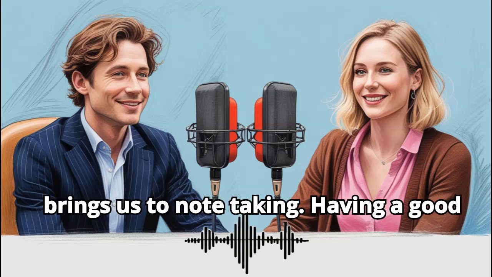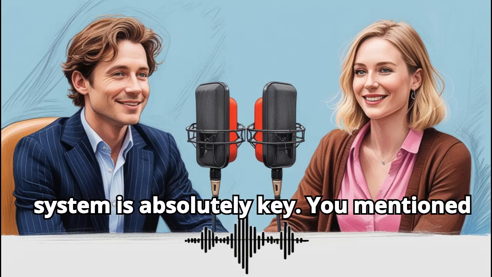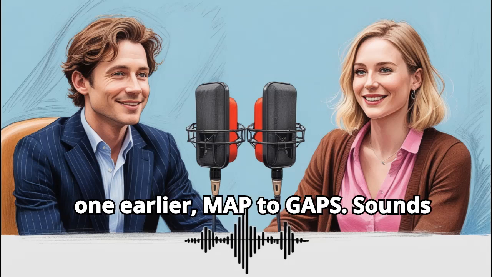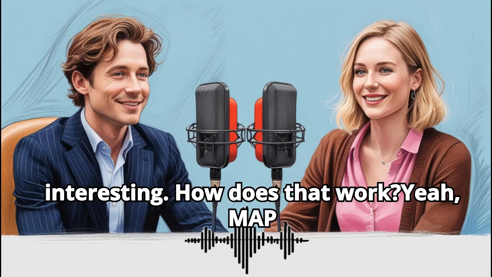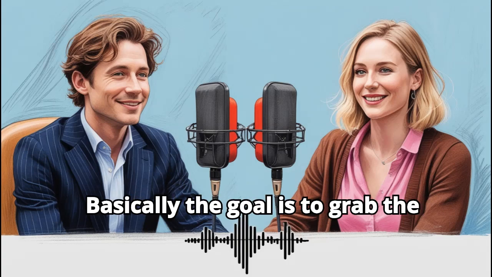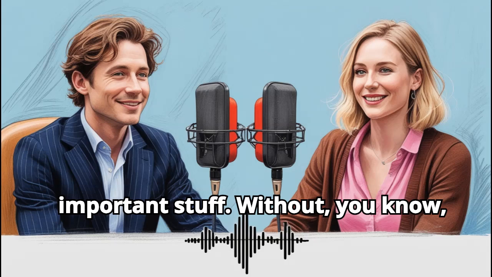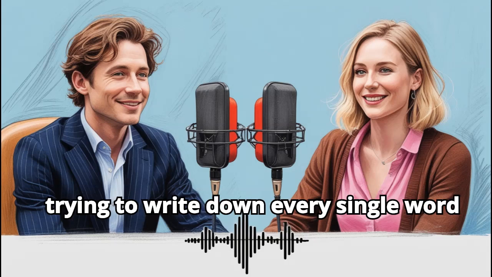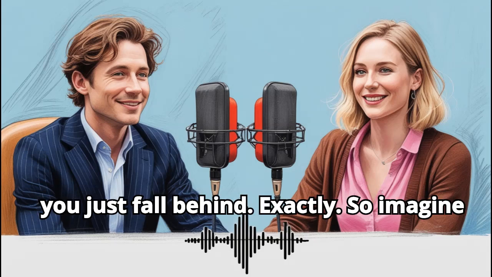And that brings us to note-taking. Having a good system is absolutely key. You mentioned one earlier, MAP to GAPS. Sounds interesting. How does that work? Yeah, MAP, GAPS. It's a structured approach, basically. The goal is to grab the important stuff without trying to write down every single word, because that's just impossible. Right, you just fall behind.